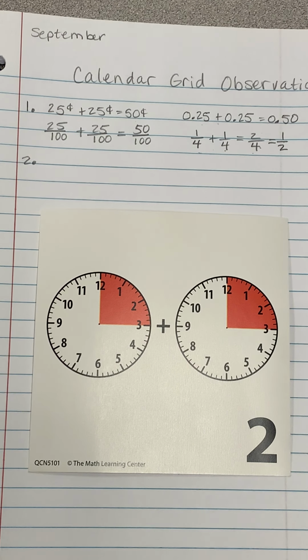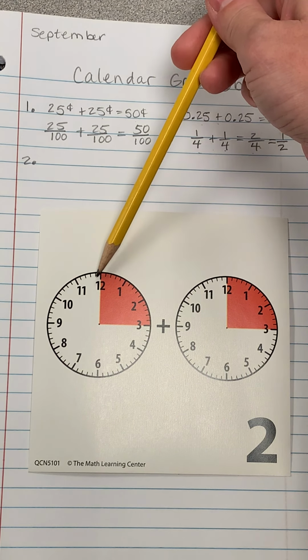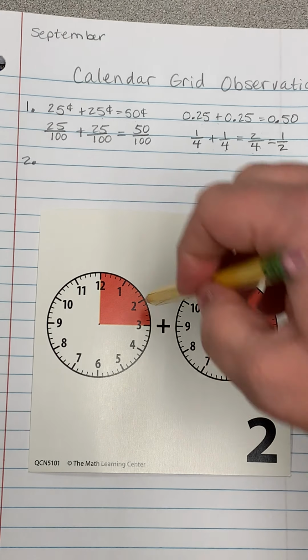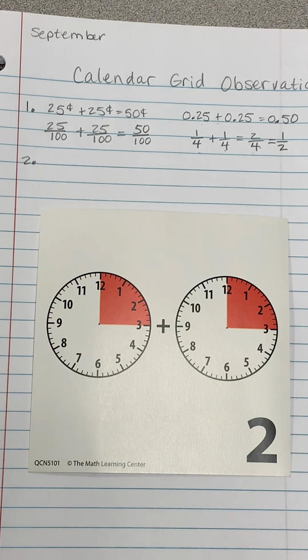Let me think. If I was in school and I was trying to work on an assignment and the teacher told me that I had from the minute hand here to the minute hand here, I would have 15 minutes. And there are 60 minutes in the whole hour.